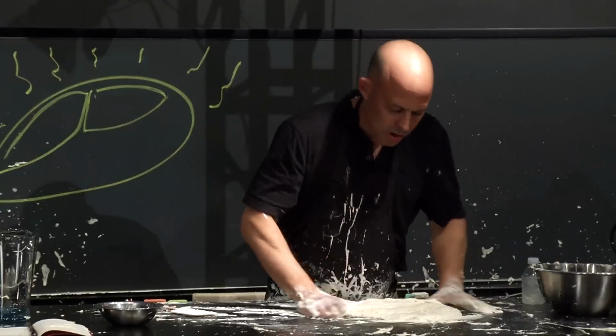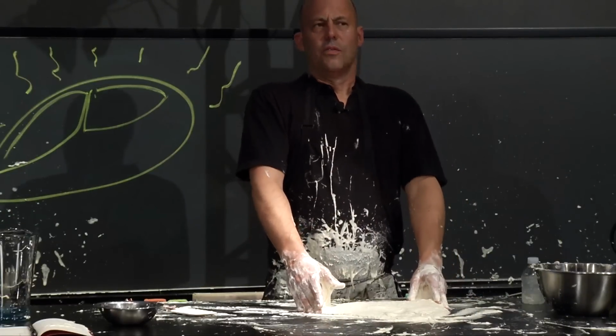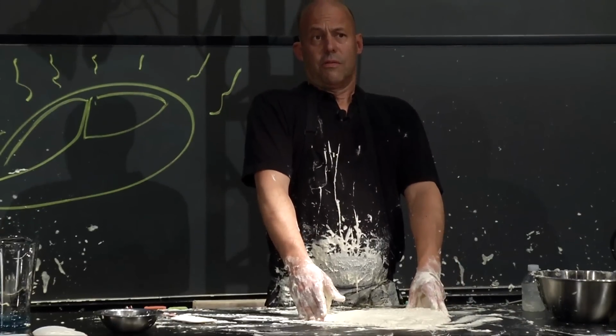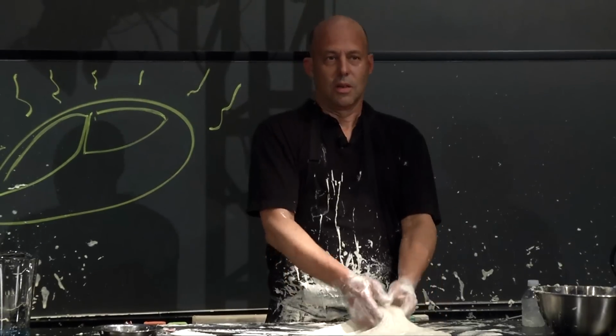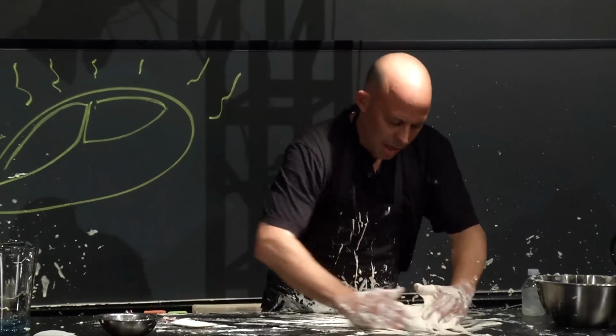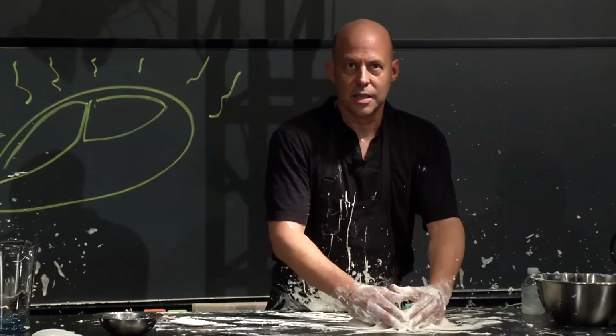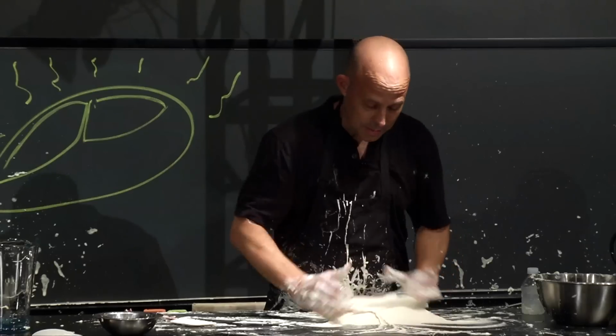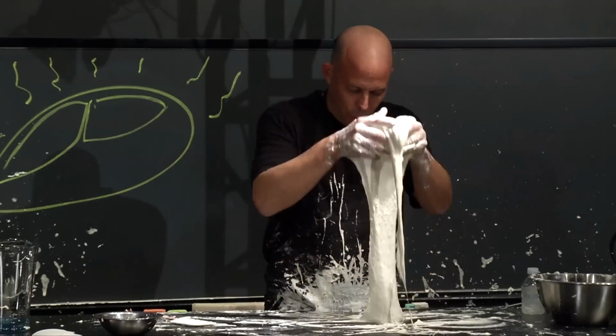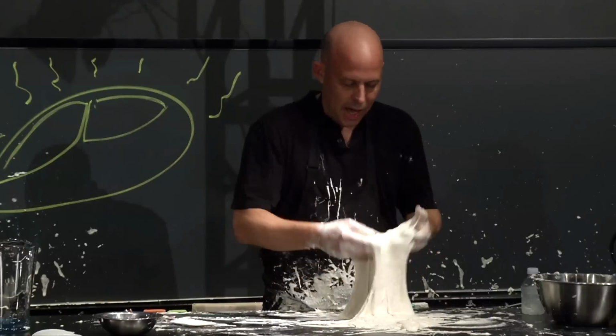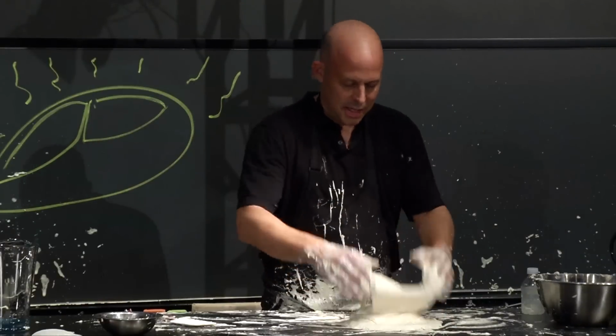And actually, if you've ever washed gluten out of flour, has any of you done that? It's very gummy and chewy. Has anyone ever made seitan? It's nice, right? Meat substitute. Well, I was just thinking, I wonder if there's a way to stabilize it chemically.